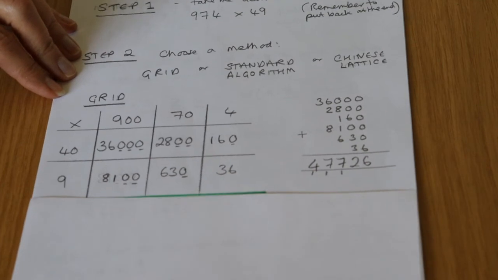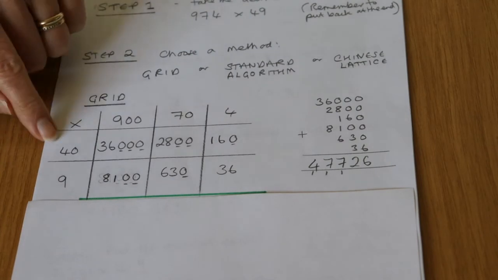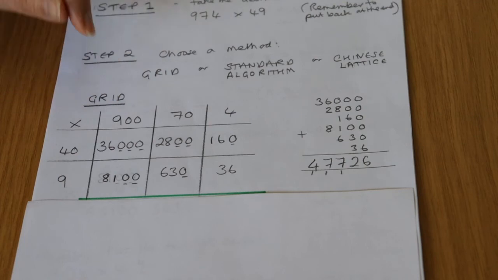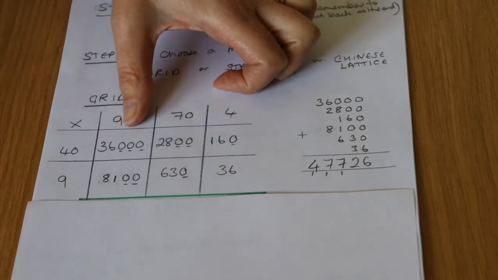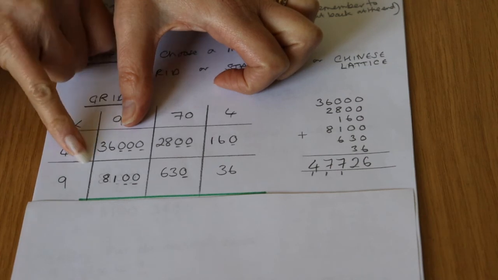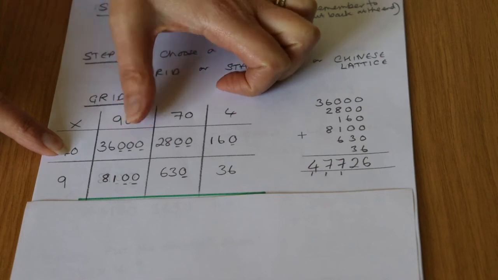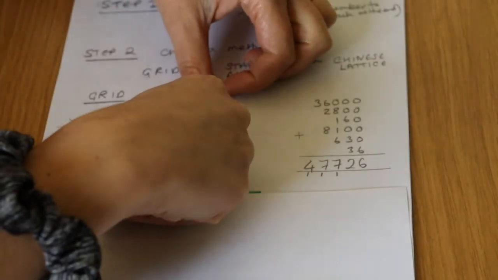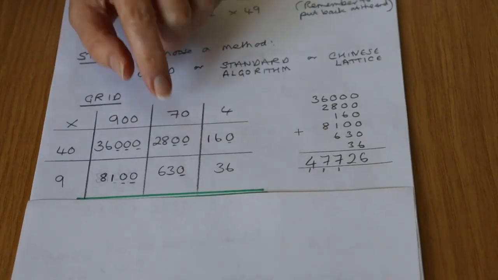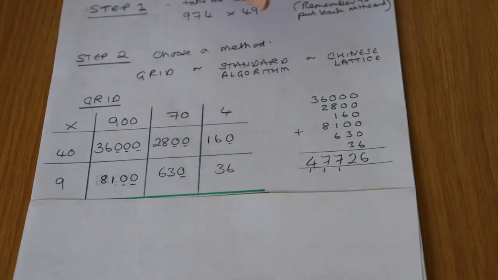The grid method needs you to partition your numbers into 974 and 49. And then you need to multiply your 40 and your 900. A lot of zeros to deal with, so cover the zeros up, cover the zero up here. 4 times 9 becomes 36, and then add 1, 2, 3 zeros back on. Same here, you could have 4 times 7 is 28, and then add 1, 2 zeros back on. 4 times 4 is 16, add the zero back on, and so on.